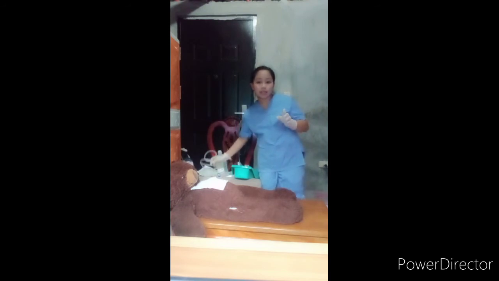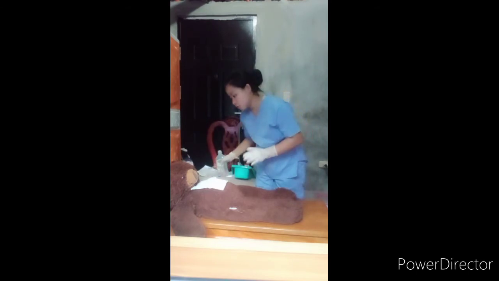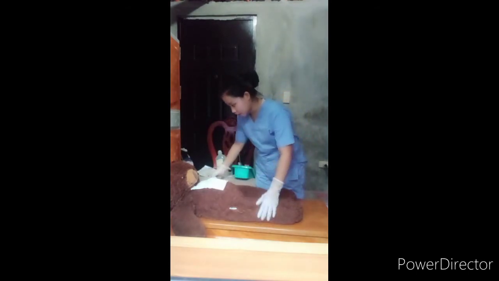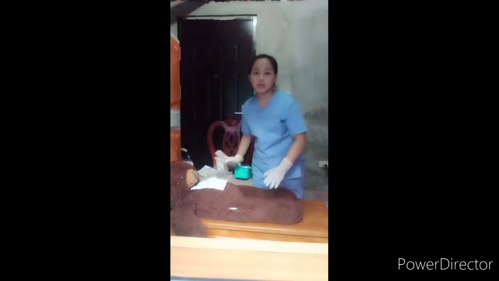And next is let's assess and repeat the procedure, not performing more than 2 passes with the catheter, and allow the patient to rest for 1 minute and ask the patient to deep breathe and cough. So ma'am, can you breathe deep and cough? Okay. And then next is let's perform artificial airway suctioning.